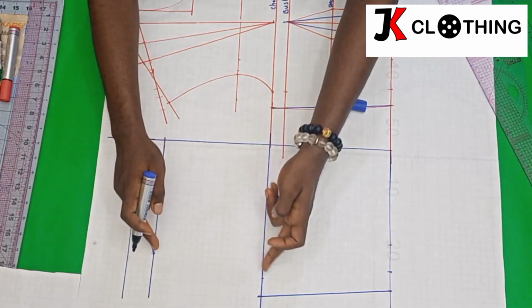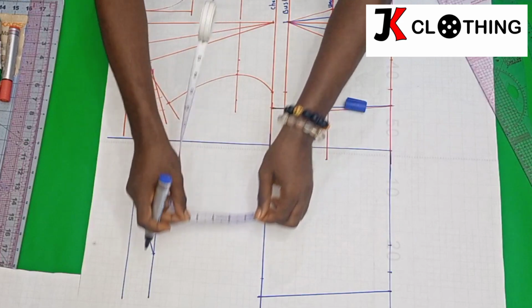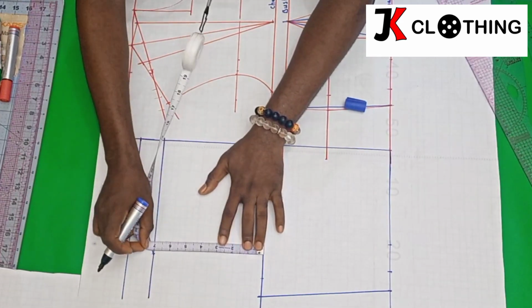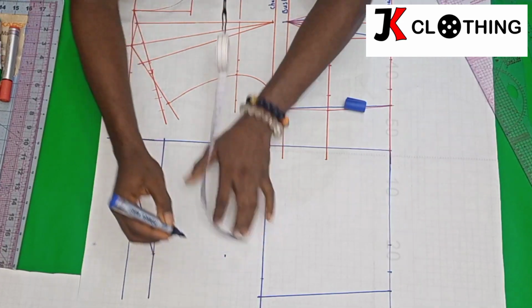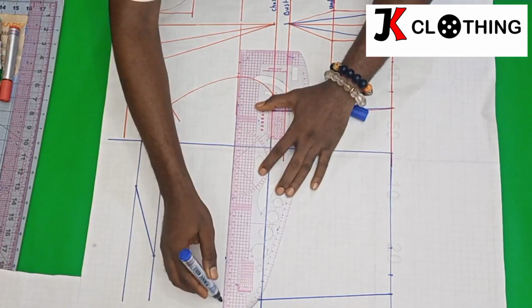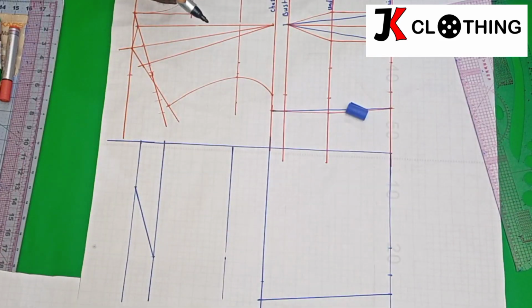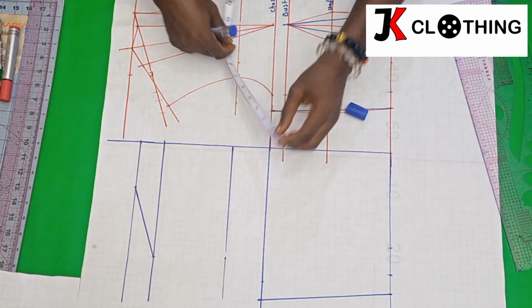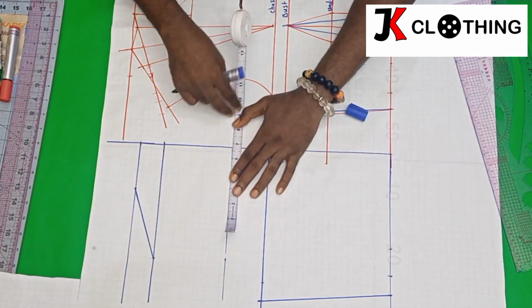After this, we'll divide the arm depth into 3. The arm depth is 7 divided by 3 will give us 2.33. Then we would measure our across back measurement. Across back is 13.5 divided by 2 gives us 6.75.